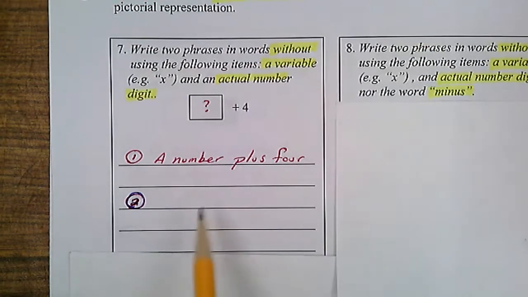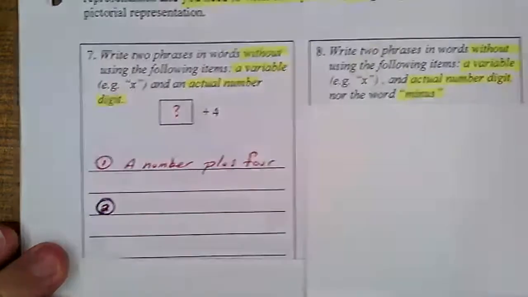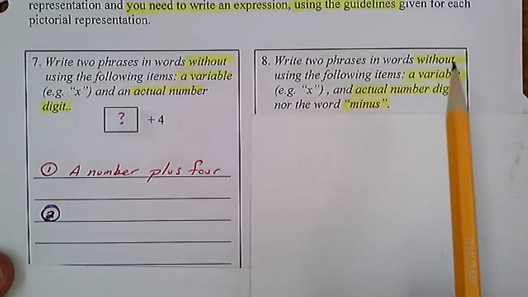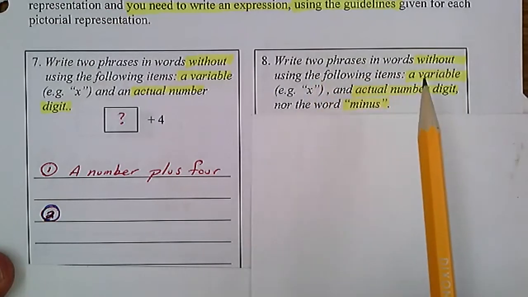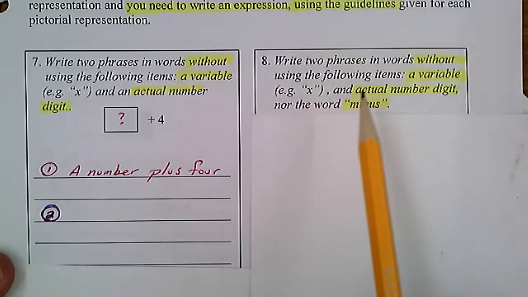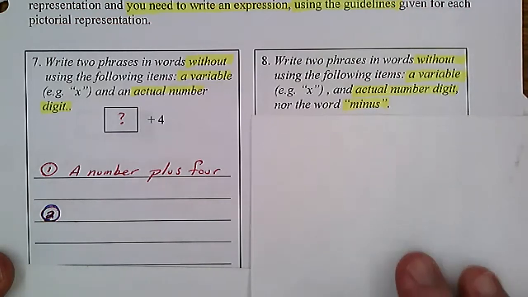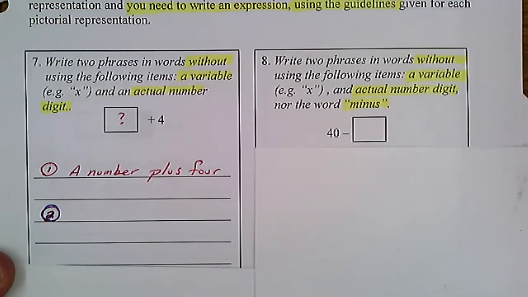So on your work, you're going to have an answer down here to get full credit. Okay, number 8. Write 2 phrases in words, and then here again, without using the following items. We can't use a variable, we can't use an actual number digit, and we cannot use the word minus. Okay, so this is what it looks like. So how are we going to do that? This is an unknown amount. There is a minus symbol, but we can't use the actual word minus.